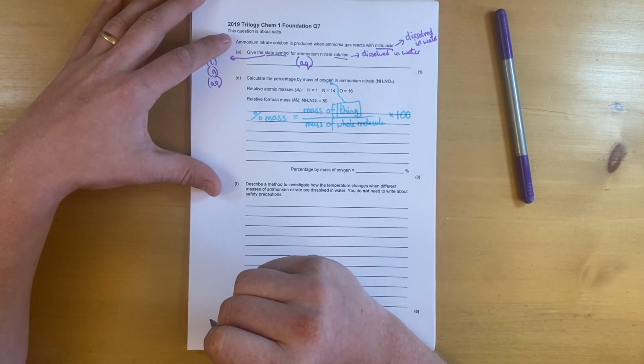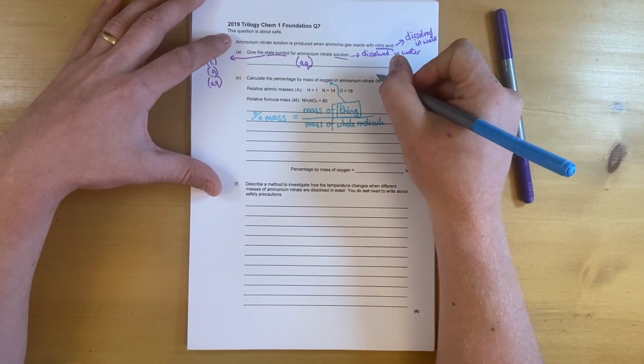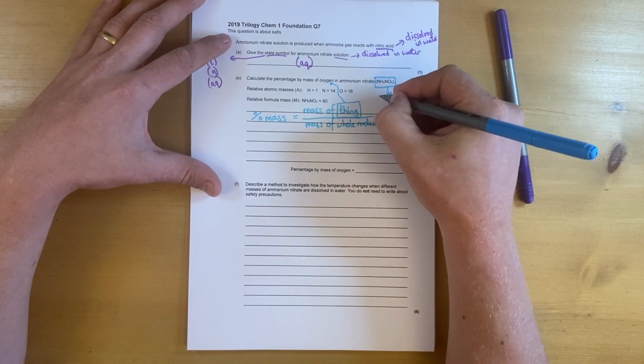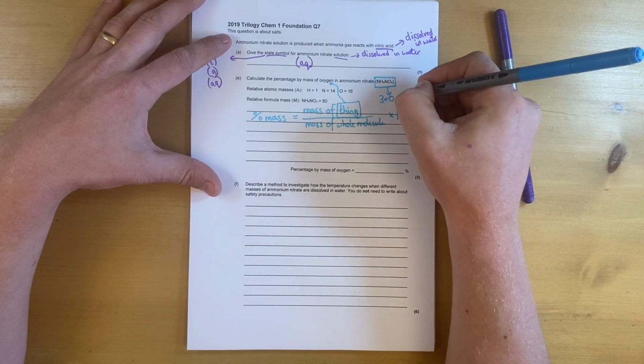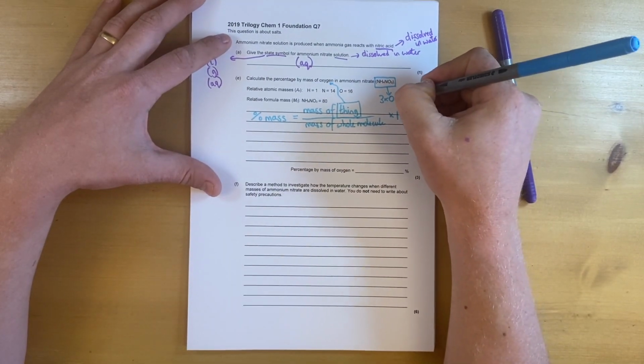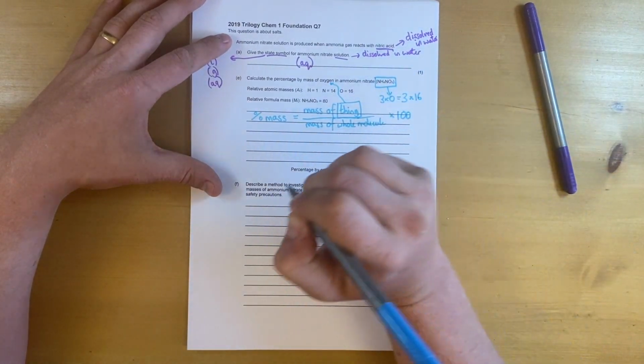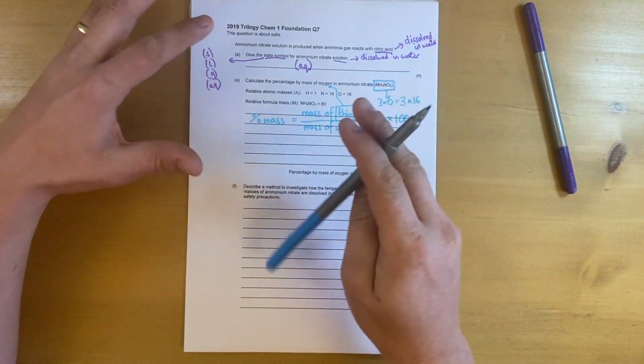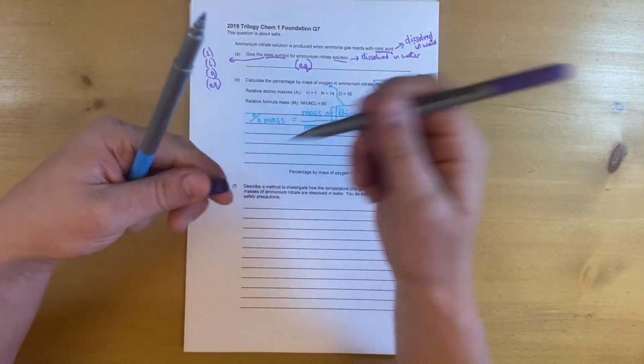That's oxygen. So if I look at NH4NO3, I have got 3 lots of oxygen, so that means I've got 3 lots of 16 in there. Let's stick this into the equation.